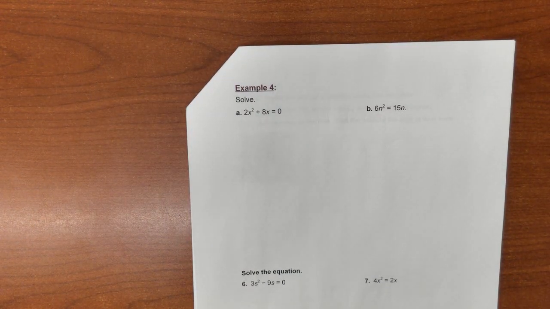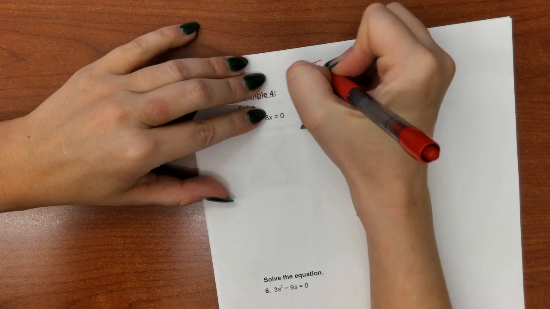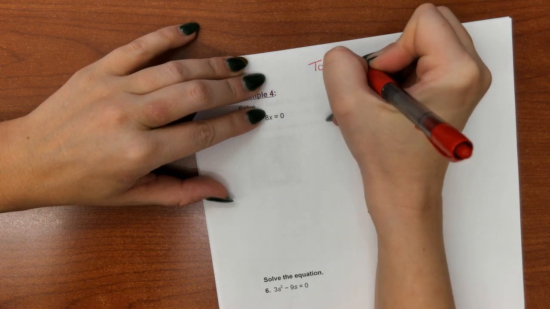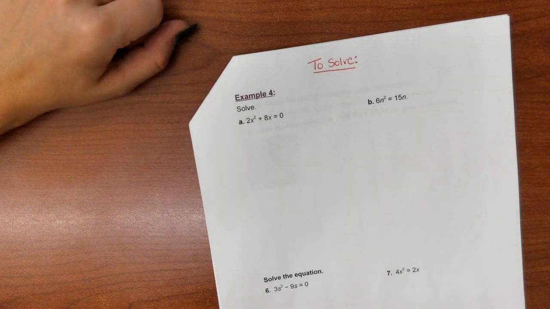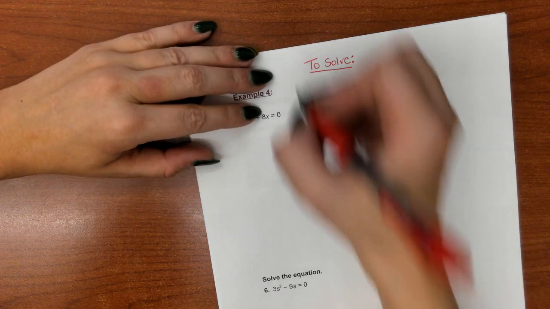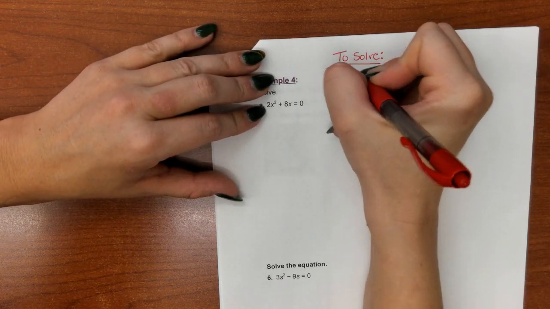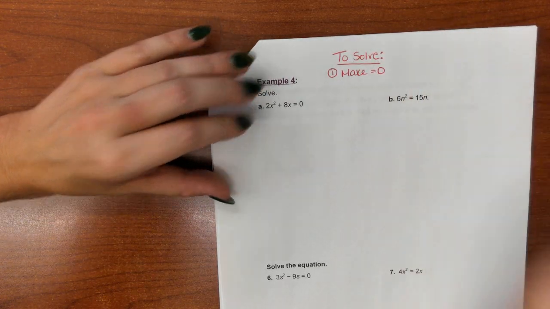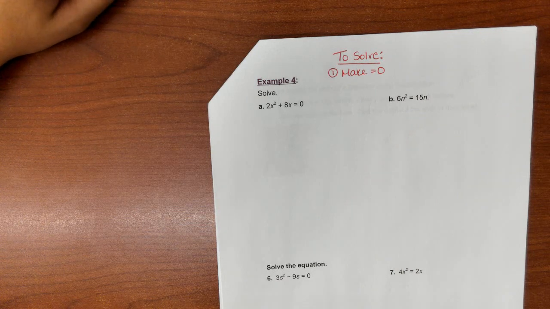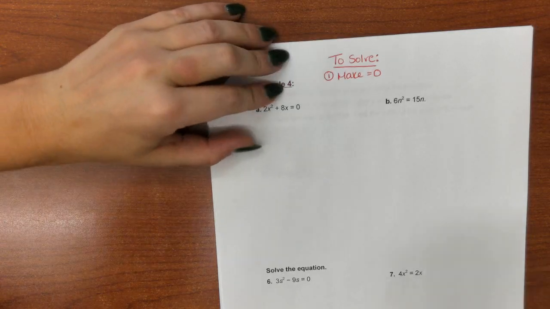Now we're going to apply the factoring and the solving all together. I'd like you to write yourself a little step-by-step instructions on how to solve these types of equations. First, the first step when you solve these is to make sure that it's equal to 0. If it's not equal to 0, you're going to have to do some addition or subtraction or something, moving around to get it equal to 0.